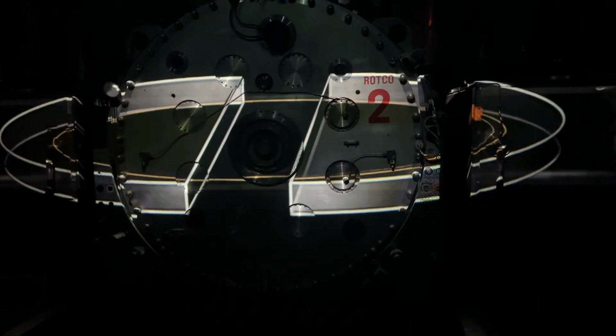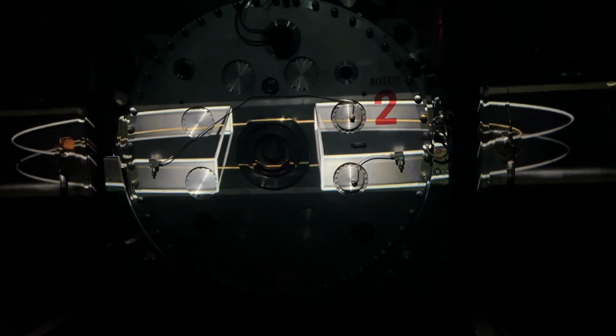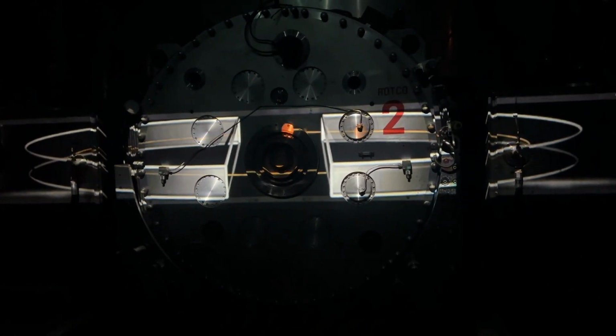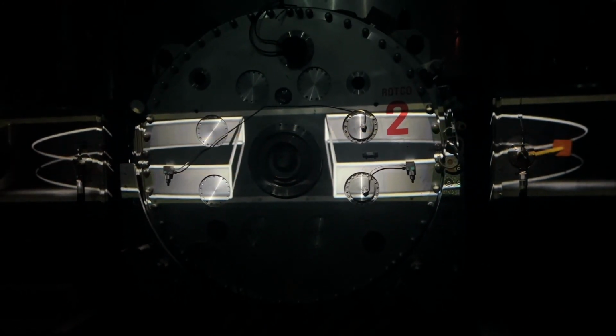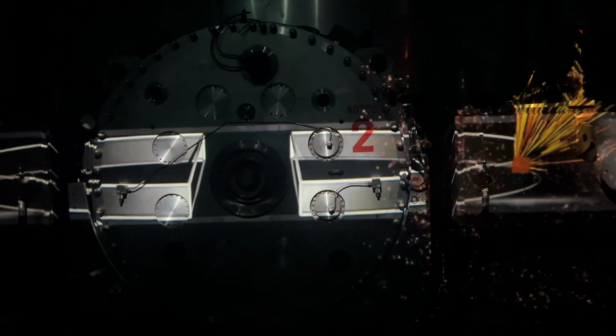After more than 100,000 turns, they have reached an energy of 600 million electron volts and move at 80% of the speed of light. They are now close to hitting the target, and the first experiment can begin.